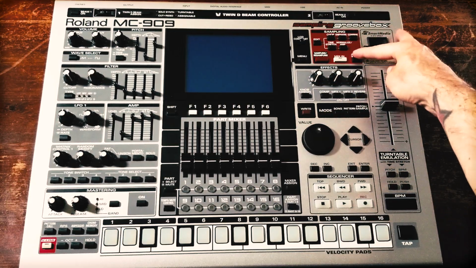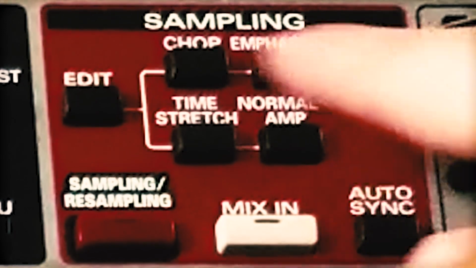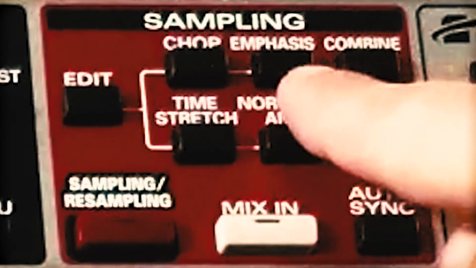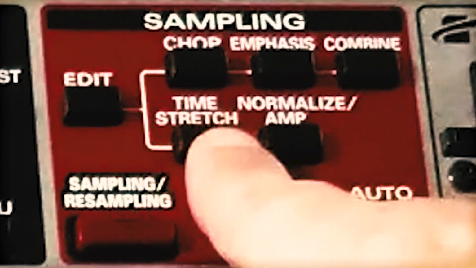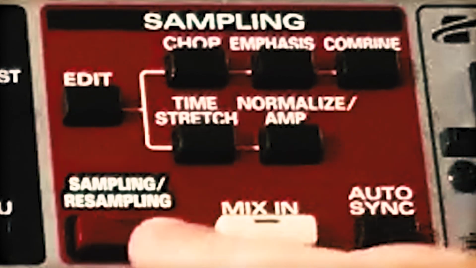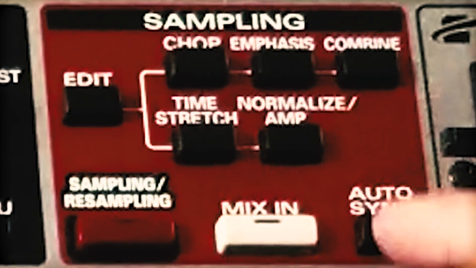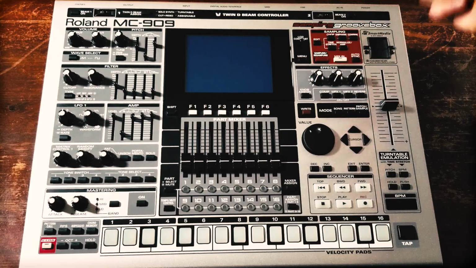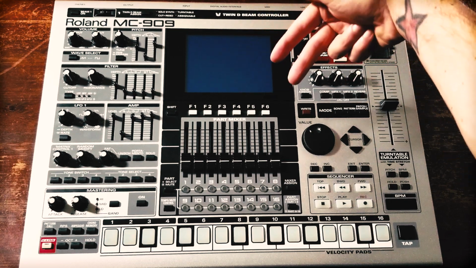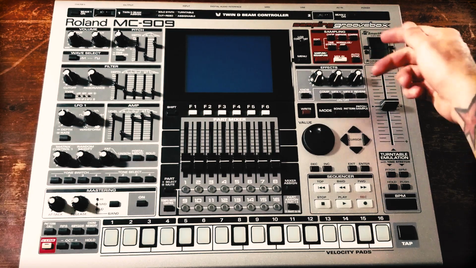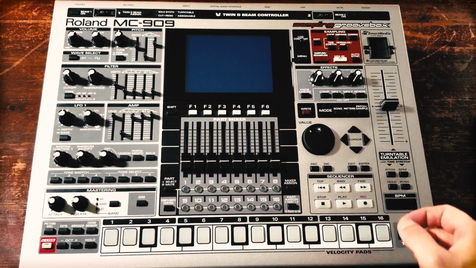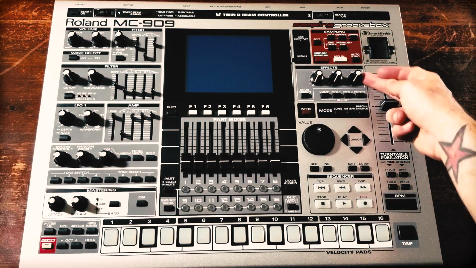Next to that is the sampling section. This gets you in and out of sampling real quick. You can chop, use emphasis, combine samples. There's time stretch, normalize, and this is just a quick record button to sample. Mix in will allow whatever you have plugged into the input to go through the mains, and then auto sync, which is a feature to sample loops so that they auto sync up. And below that is the effects section.